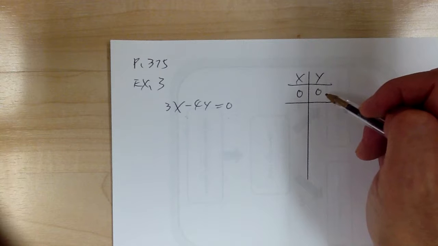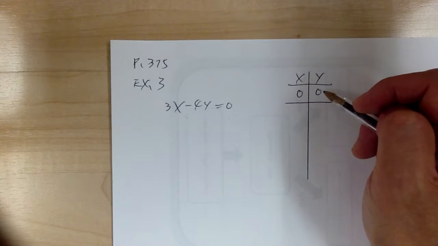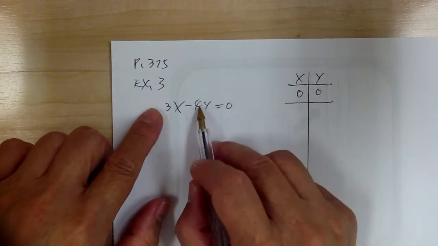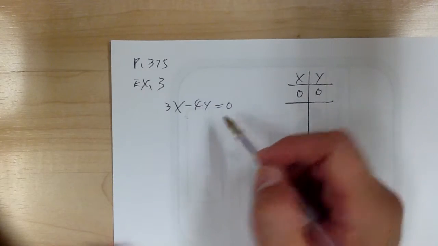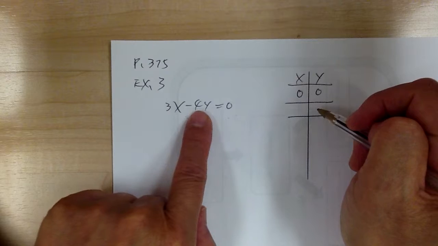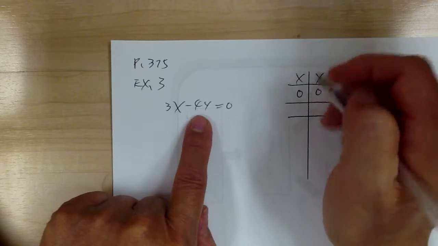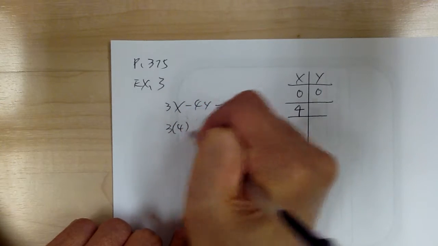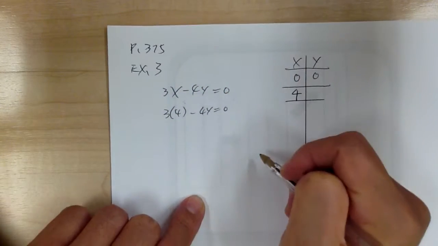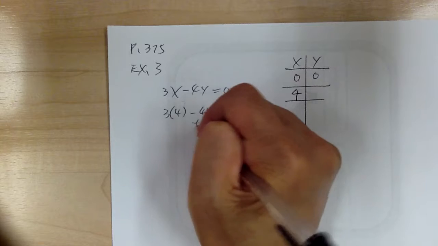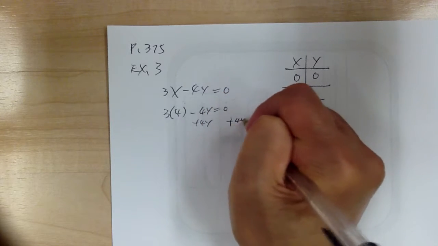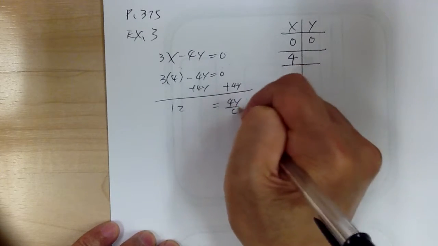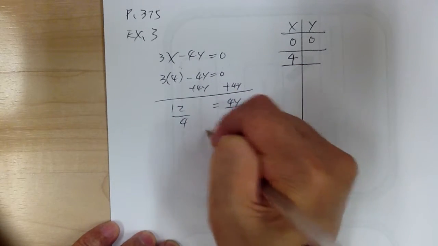So what you need to do is choose another point. And an easy point to choose is to crisscross the numbers. So you let x equal to 4. You see the 4 over here? So you can let x equal to 4, and you get 3 times 4 minus 4y equal to 0. Then you can add 4y to the other side. So you get 12 equal to 4y, and you divide by 4. So y will equal 3.